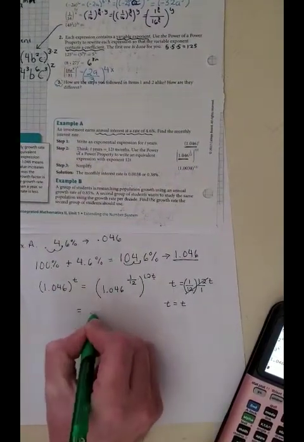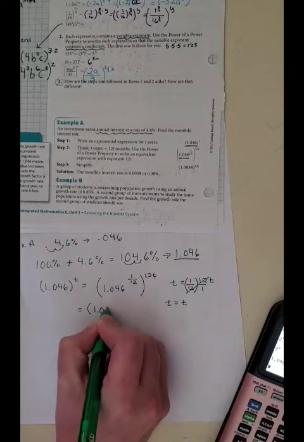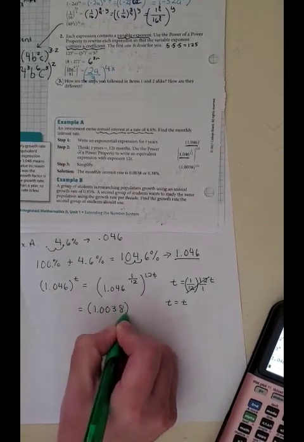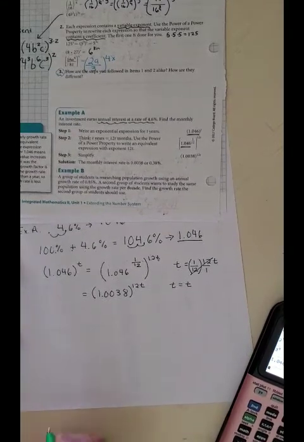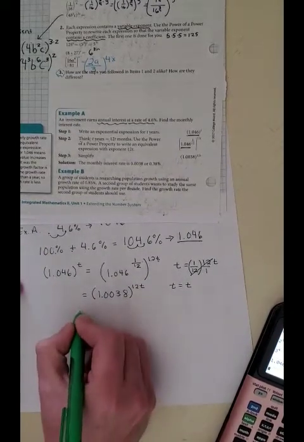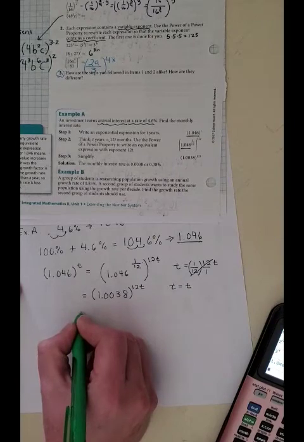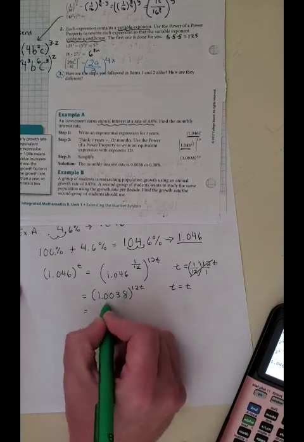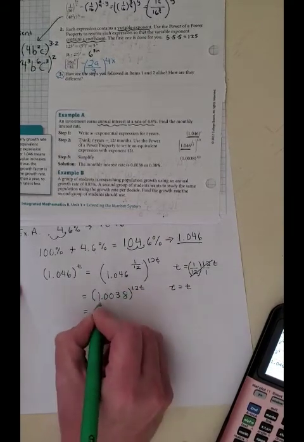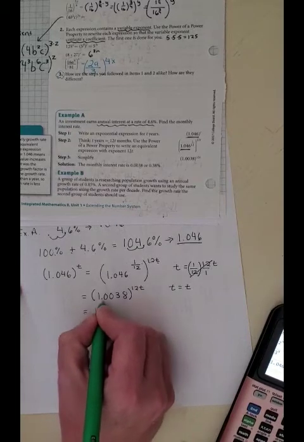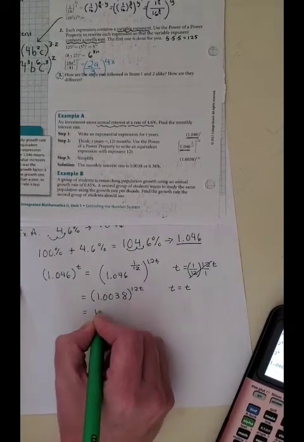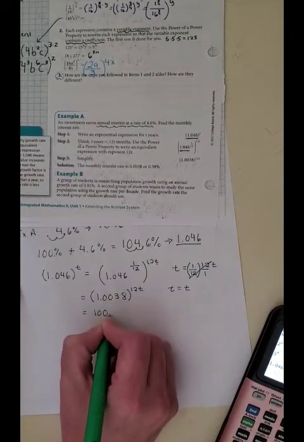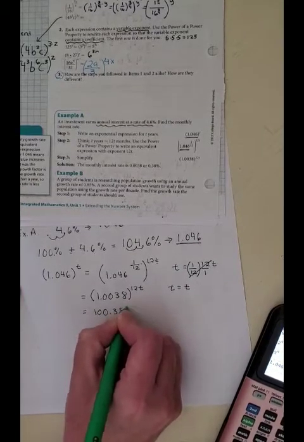So this would equal 1.0038 to the 12t power. And if we were rewriting this as a percent, right, we would move our decimal place 2 times back to the right, 100.38%.